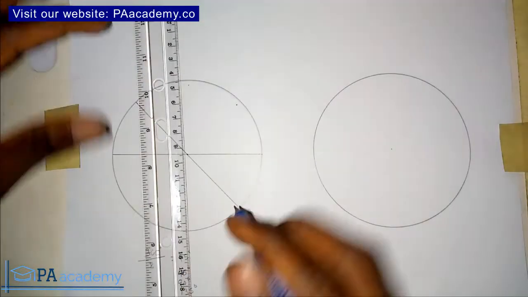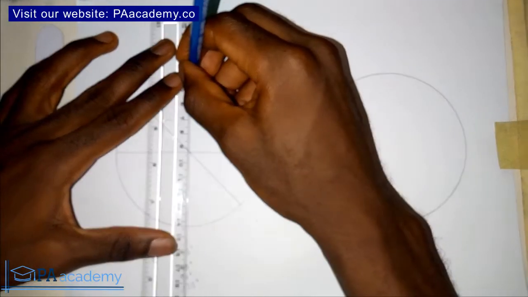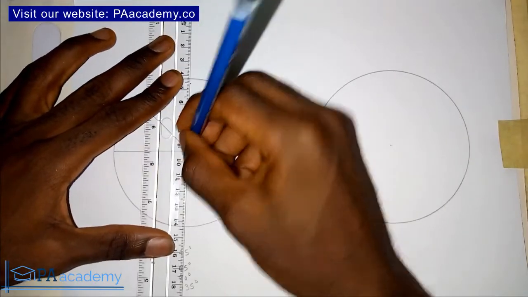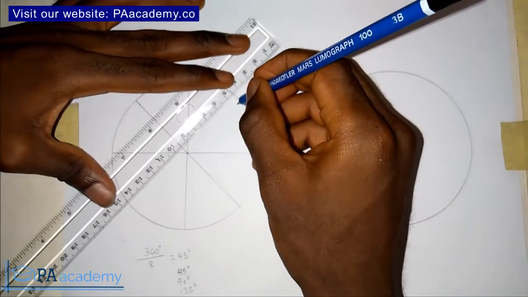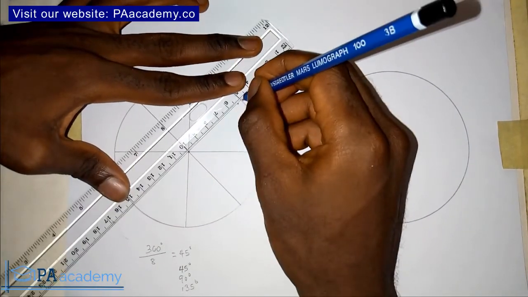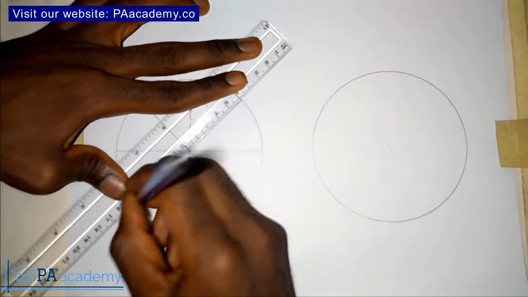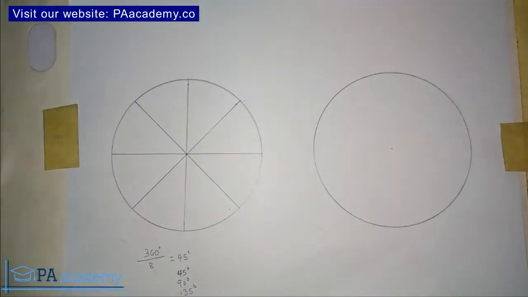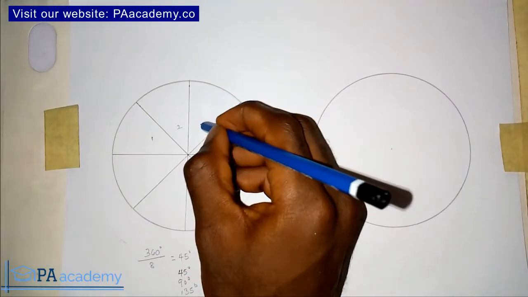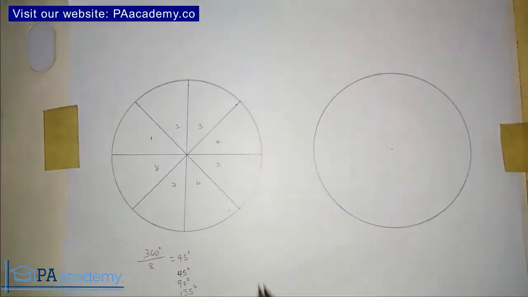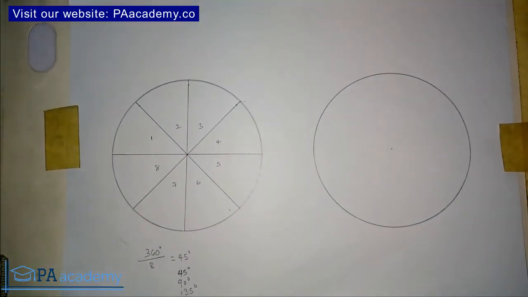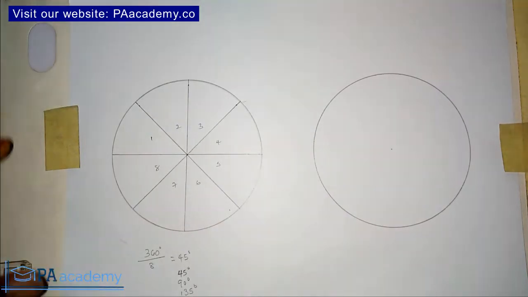Like this. You can see we already have it into 1, 2, 3, 4, 5, 6, 7, 8. So we successfully divided the circle into 8 equal parts.